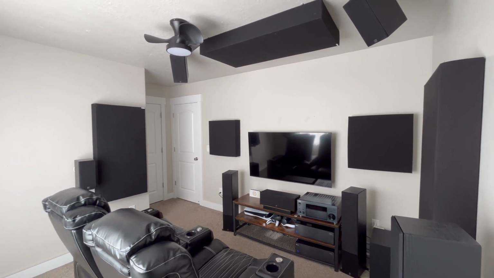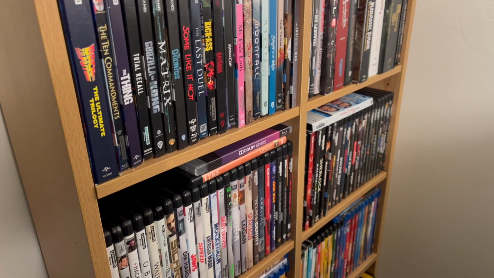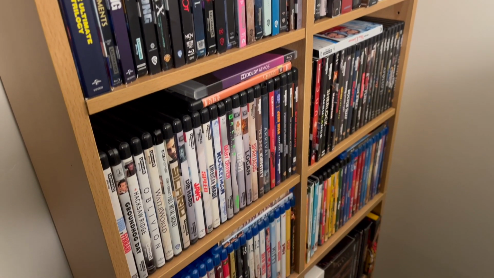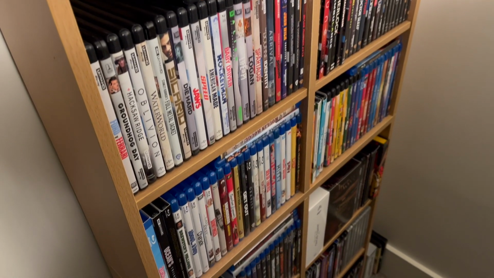And the Zidoos are fantastic for streaming all of my media because I keep all of my discs stored in a shelf system in my basement. But if I wanted to play any of those discs up here in my upstairs theater, I would have to go downstairs, get the disc, come up here, put it in the player, etc.